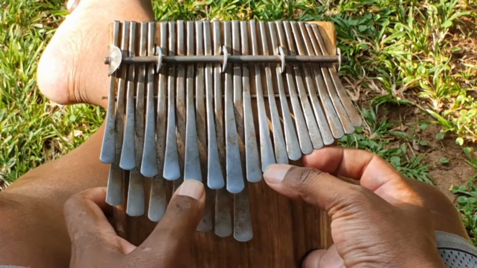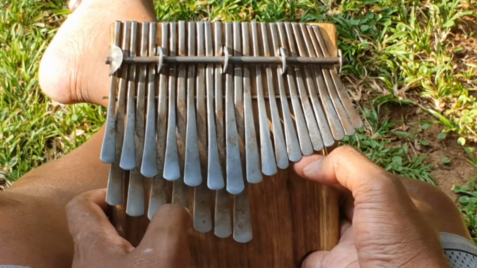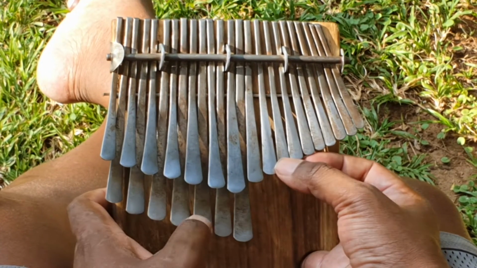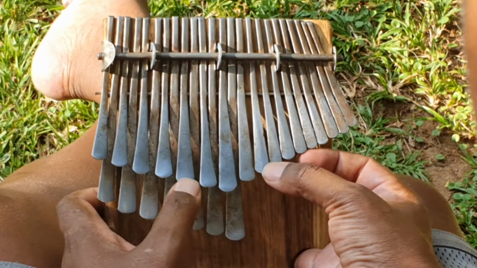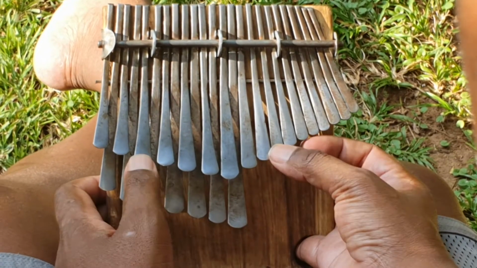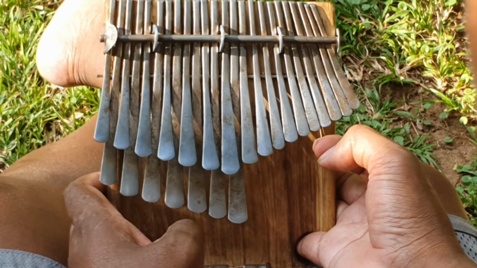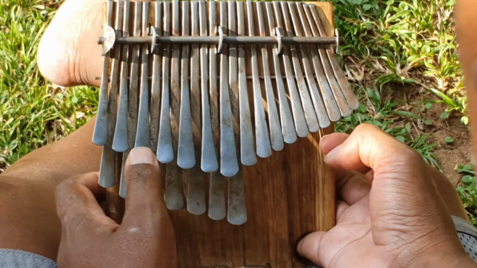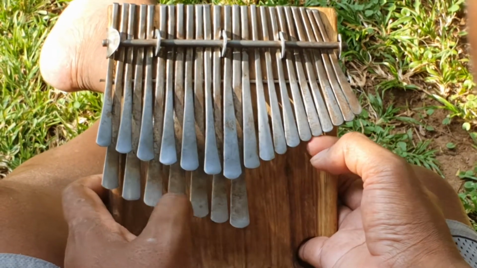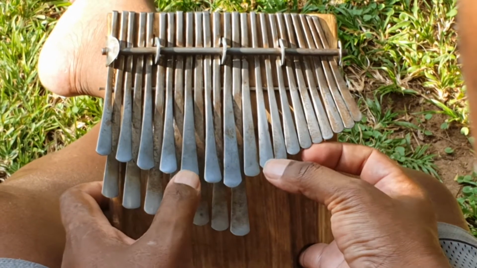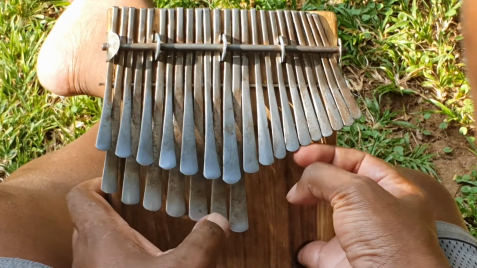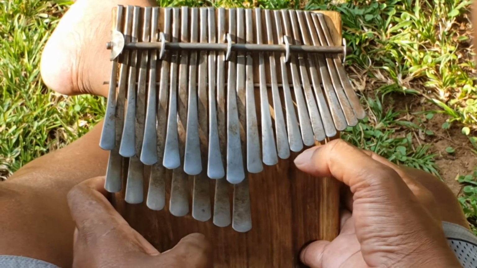And so if we play the whole cycle, that's 1, 2, that's 3, 4, without gaps.